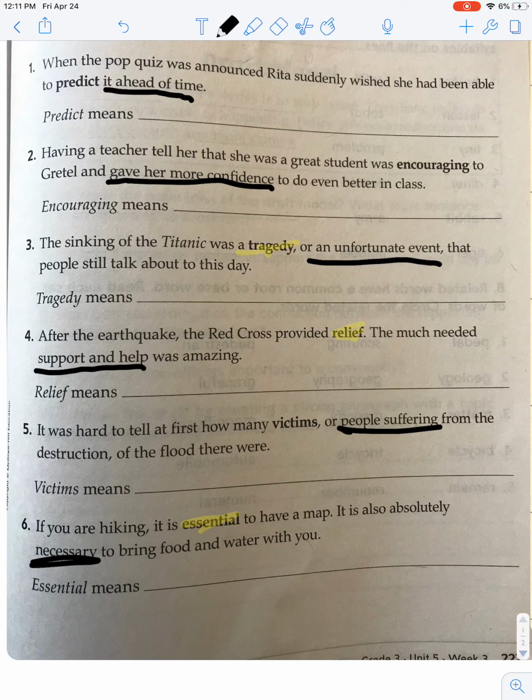Essential means the same thing as necessary. If you are hiking, it is essential to have a map, or it is necessary to have a map. You have to have one so you don't get lost.